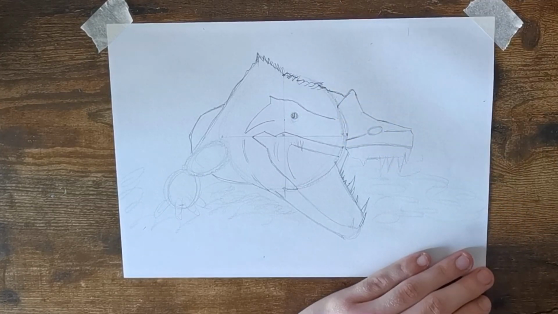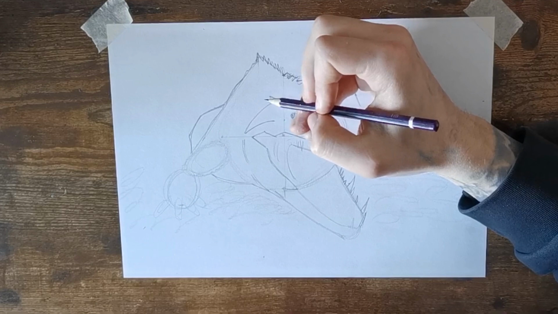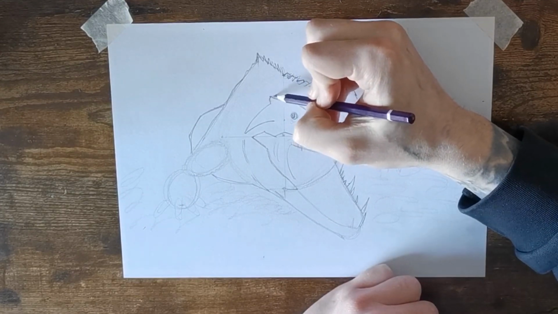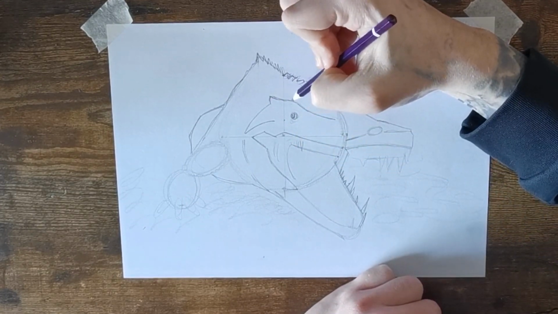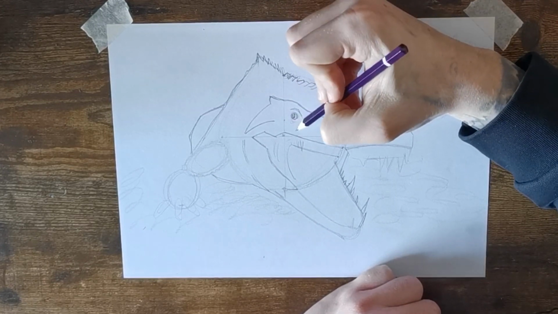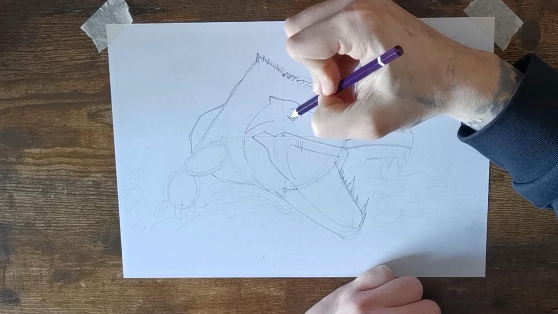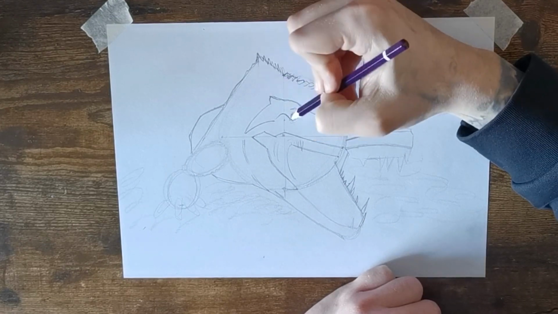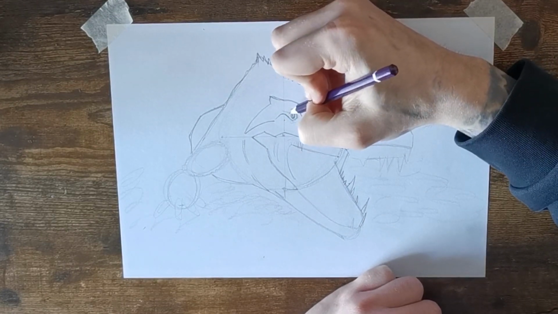And then it has so much detail around this. Like cracked skin, lots and lots of texture.